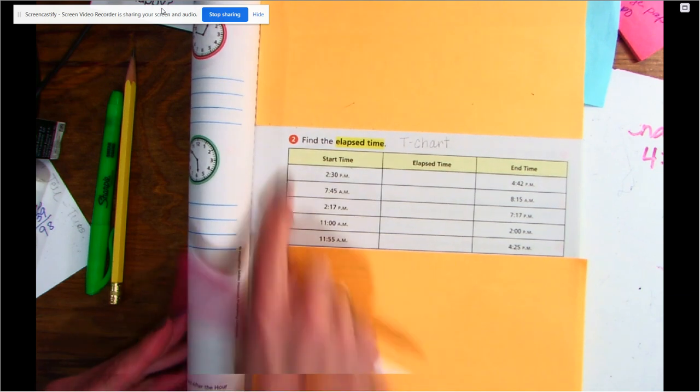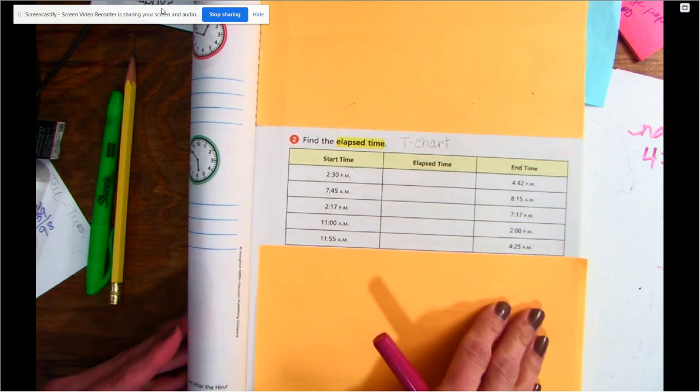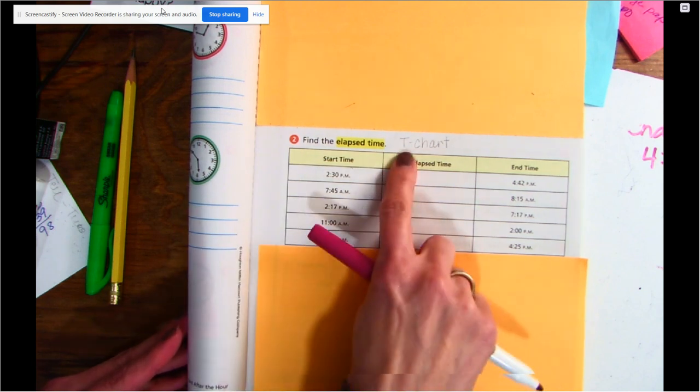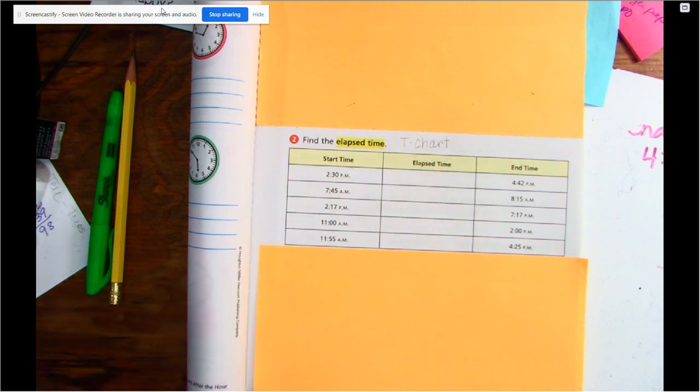We're going to focus on number 2. Okay, I've got the rest of the page covered up. I want you to write the word T-chart. Okay, and you're going to need to find notebook paper, lined paper, plain white paper. Okay, I want you to have something to write on. It's not in your math journal that you can keep. All right, so not using a whiteboard. I'm going to use a whiteboard to show you, but you're going to copy it down on regular paper.